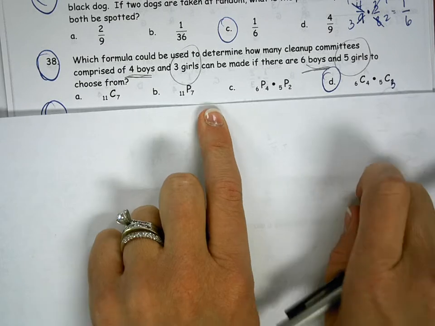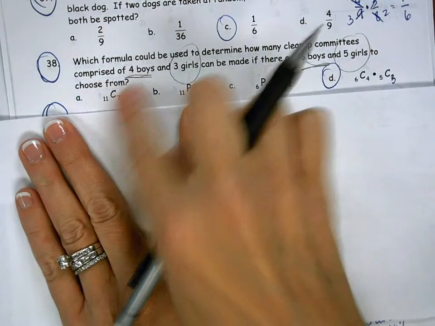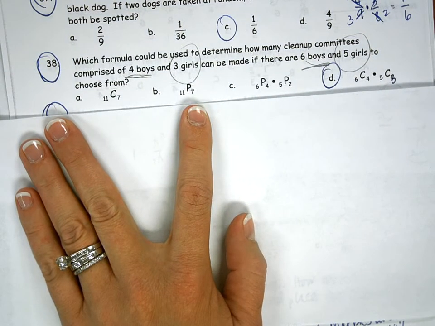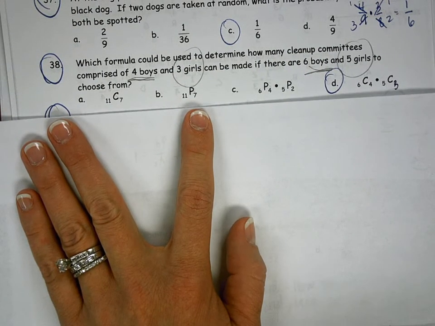You're right, and it's the only one that has 2 combinations. You can't add these together and do it like this. You have to do girls and boys separately because they're chosen separately. Since they're not choosing people, they're choosing so many boys and so many girls. That's why you have to do them separately.